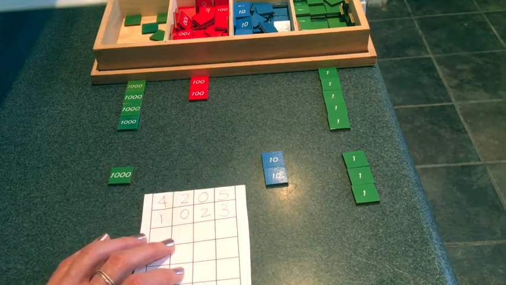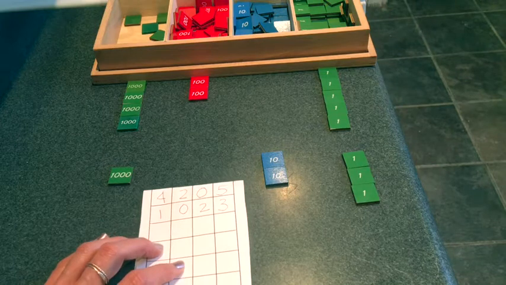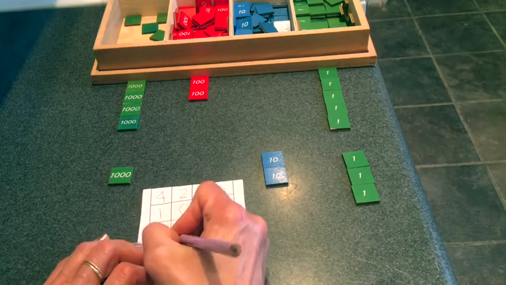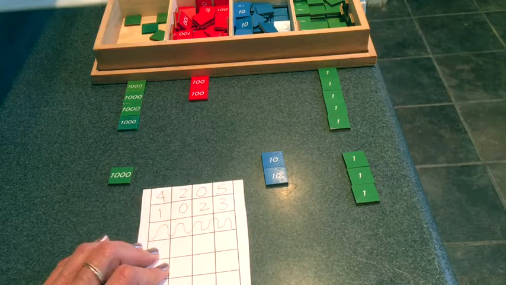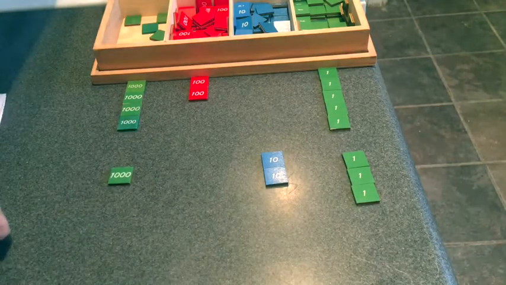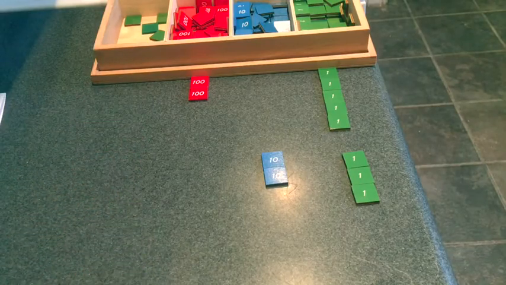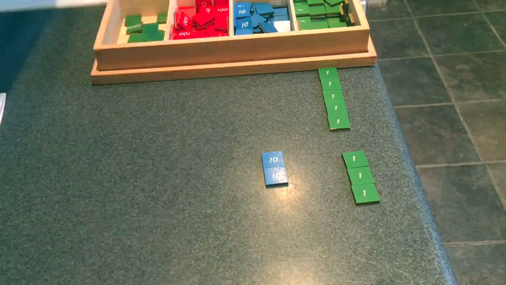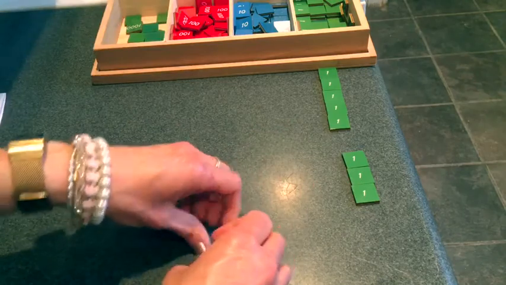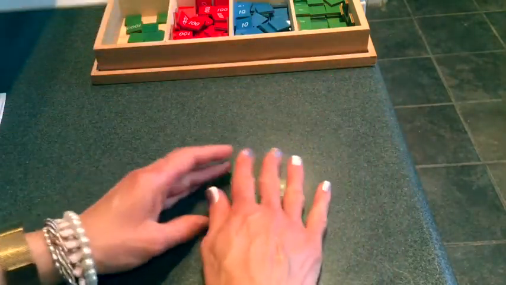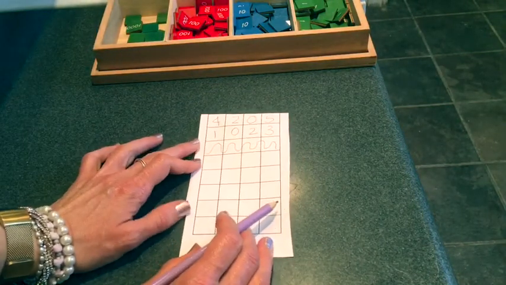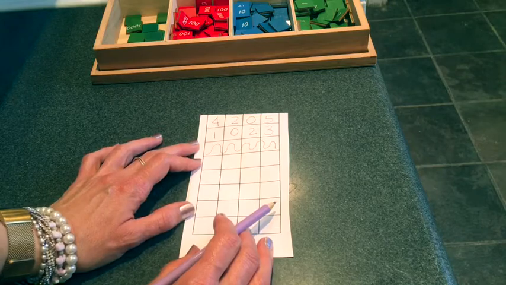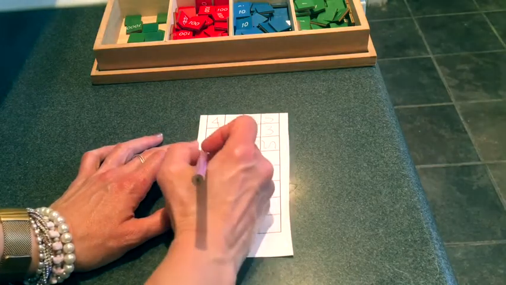Okay, I want to show you one more thing we can do with this. I'm going to draw a squiggly line here to separate these numbers from my next numbers. Let's clear all of our stamps. Okay, this time I'm going to write you 2 numbers and then you can build those numbers. Watch what I write.